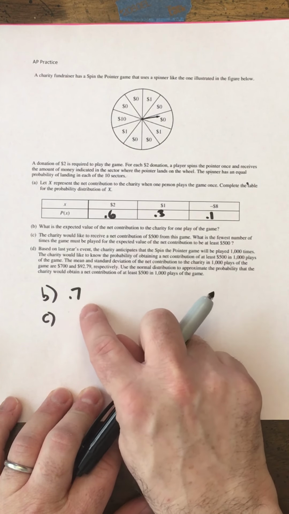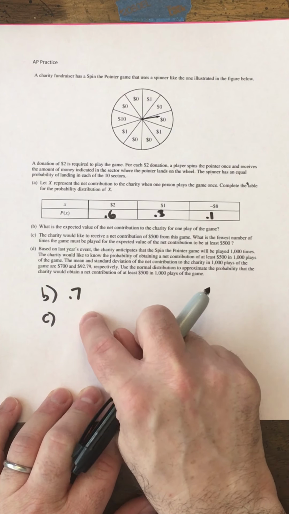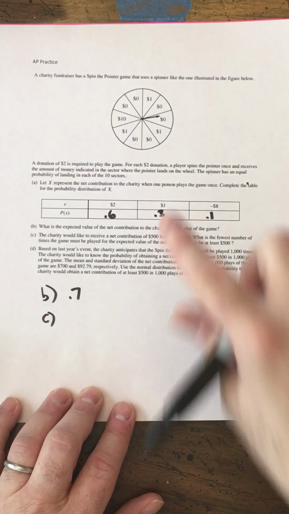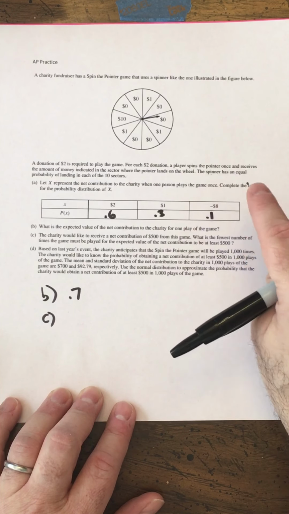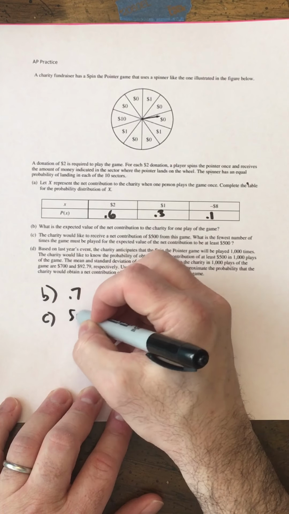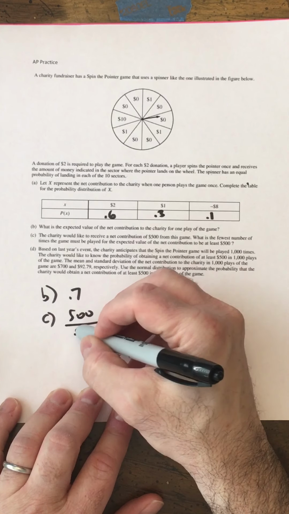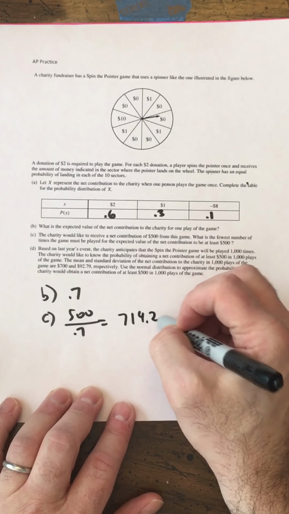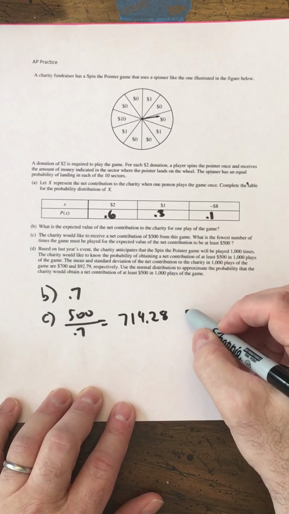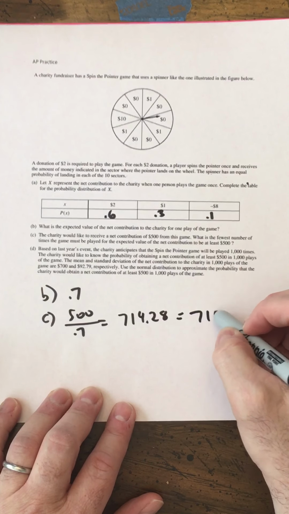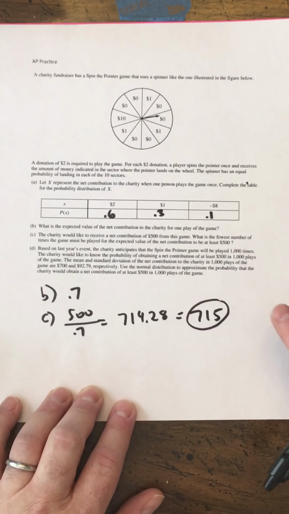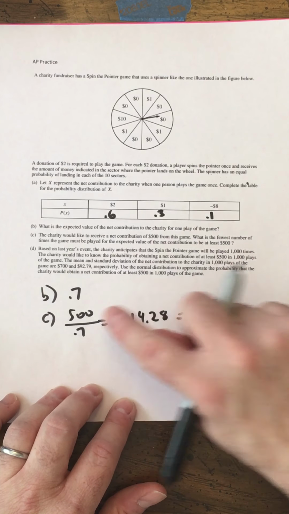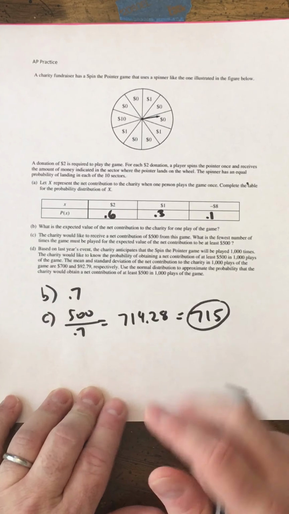Now, if they're making 70 cents for 1 game, $1.40 for 2 games, so what you could do to find out how many games they would expect people have to play would be 500, which is what they want to win, divided by 0.70, and that turns out to be 714.28, which rounds up to 715 games. If this game is played 715 times, the charity can expect to make $500, okay?